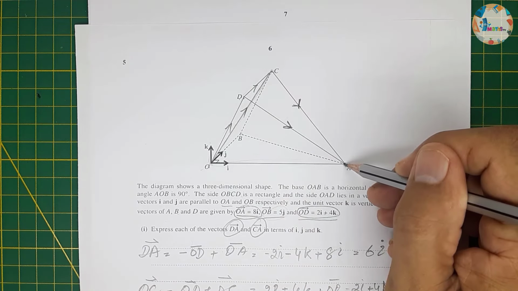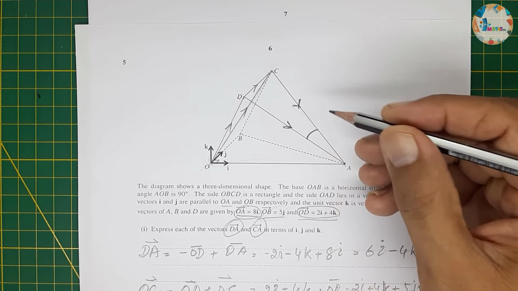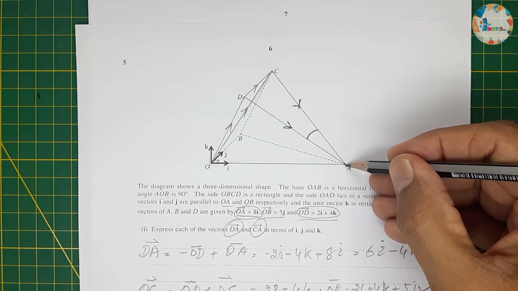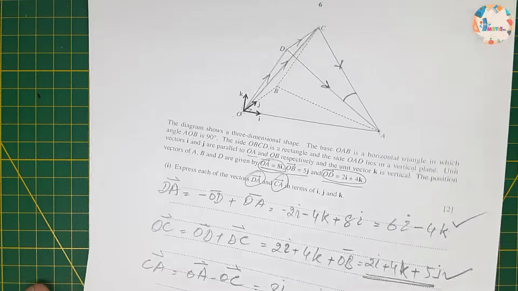CA and D. This angle is basically required. Angle CAD. CA we already have, and DA we found in part 1.